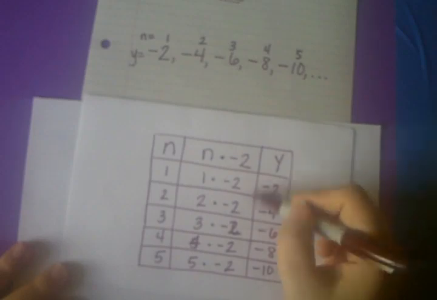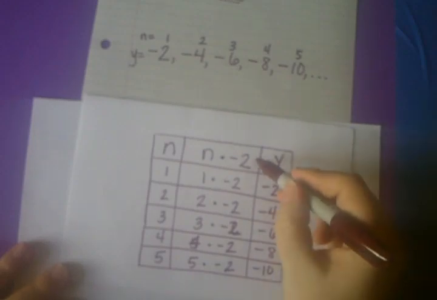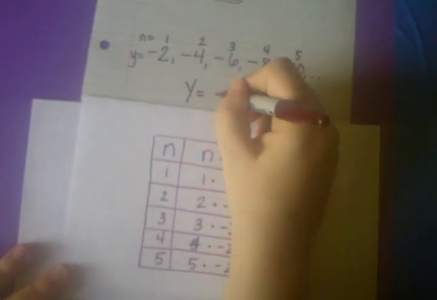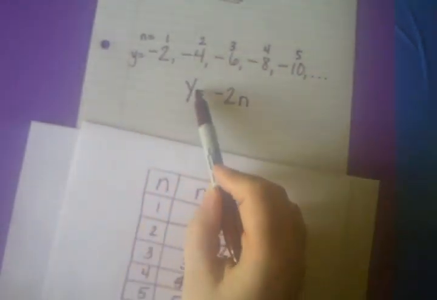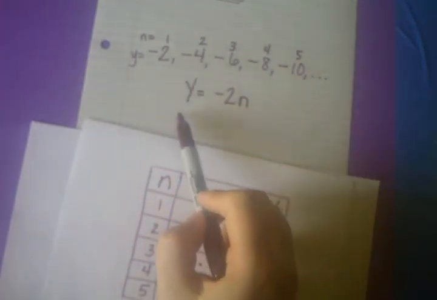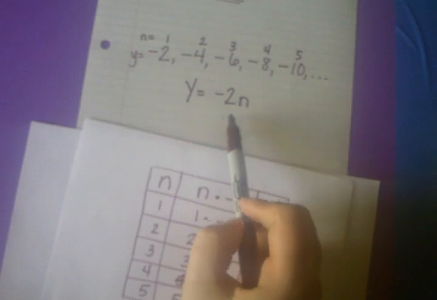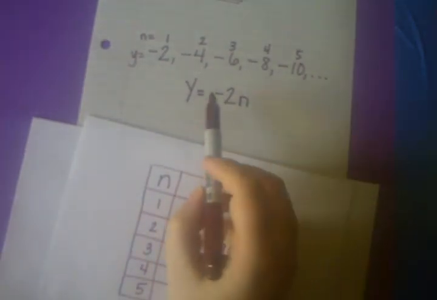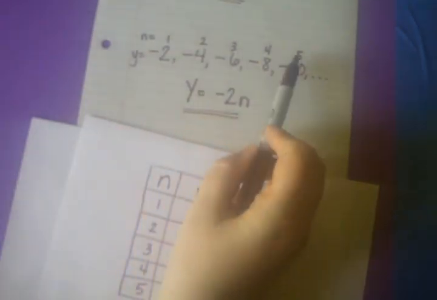So again, the y, the answer in the pattern, is equal to the relationship. So the answer is equal to taking -2 times the position it's in. So if I was looking for -2, -2 is equal to -2 times 1. If I was looking for -4, -4 is equal to -2 times 2, and so on and so forth. This is the function, or the relationship, between the position and the actual numbers in the sequence.